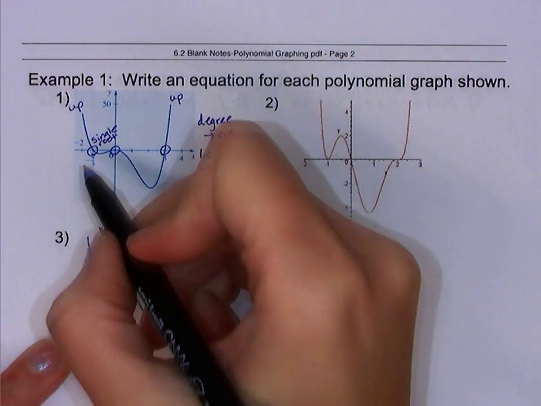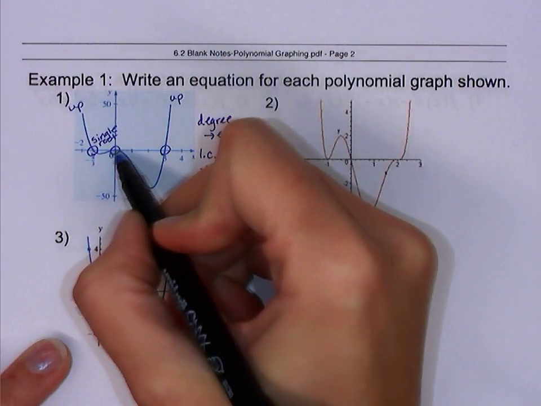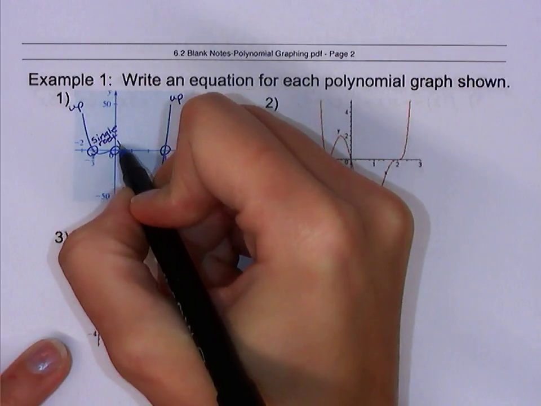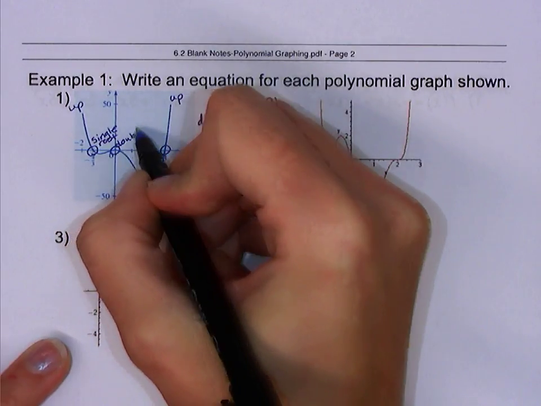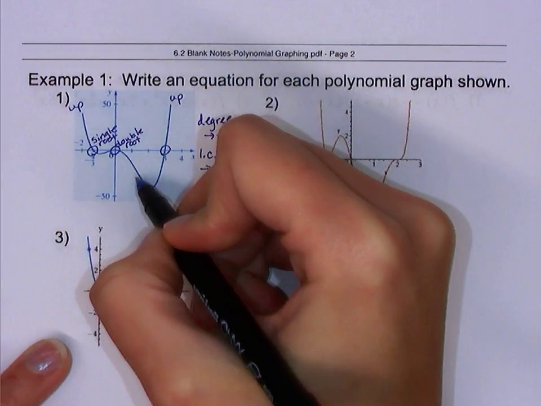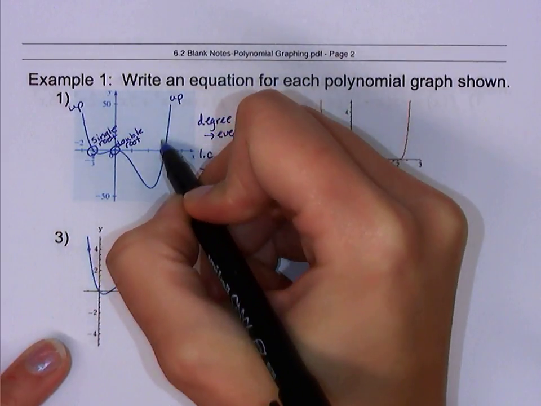Then it comes back down and then it touches, and right after it touches, it goes back the other direction. That is a double root. So that will be a second power. And then we come back and then it goes straight through. So that's another single root.